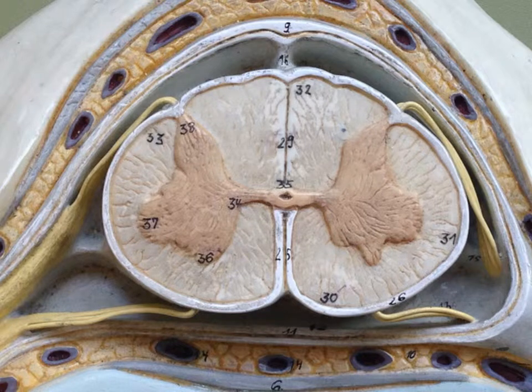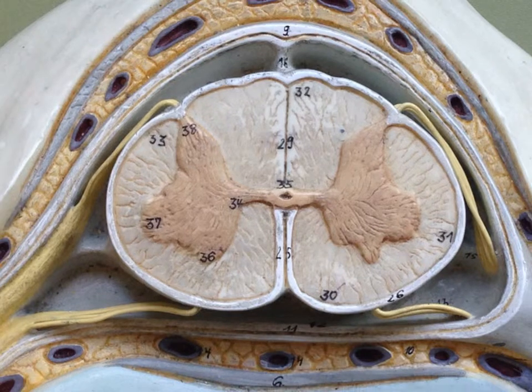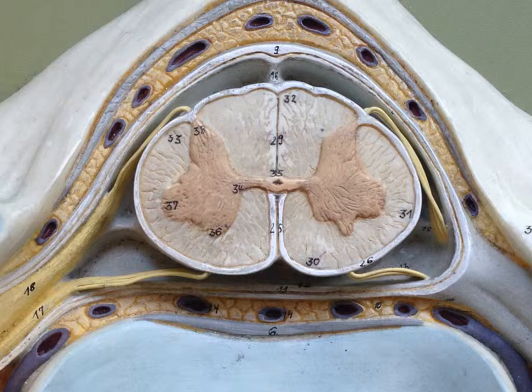All right, so now let's take a look at the connective tissue structures, because they can be a little bit confusing on this model. So let's sort those out right now. I'm always going to say these connective tissue structures in order, from the outside to the inside: dura mater, arachnoid mater, and pia mater. So I remember it as DAP.